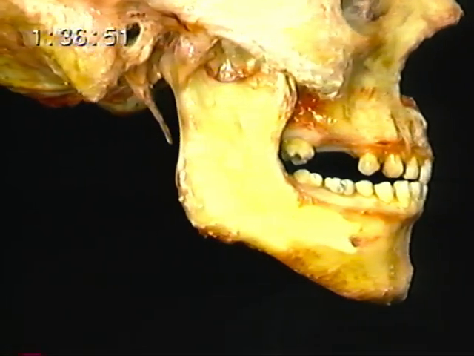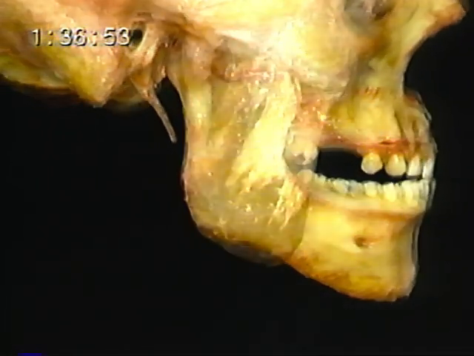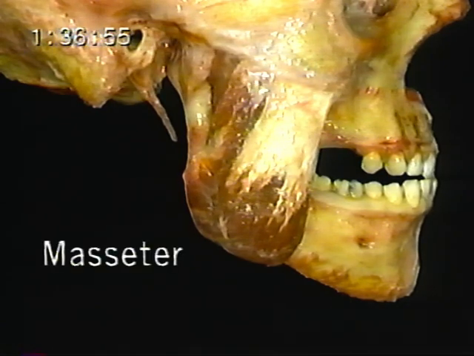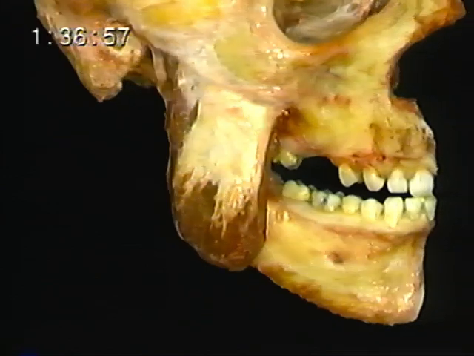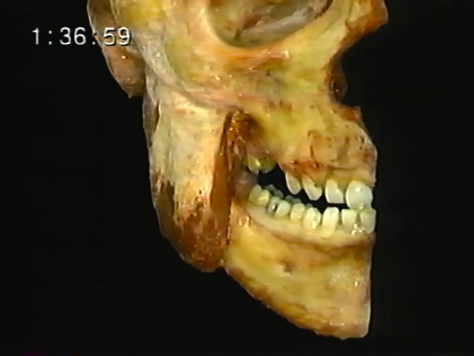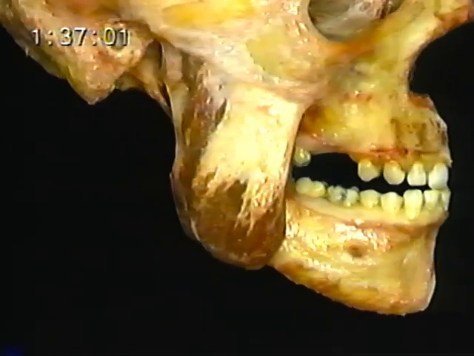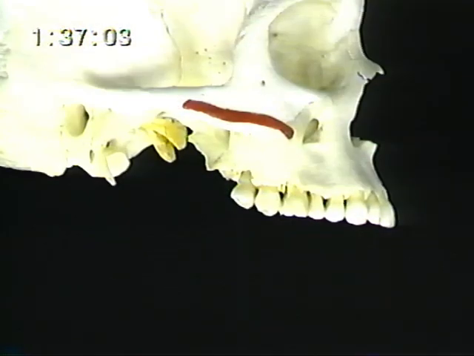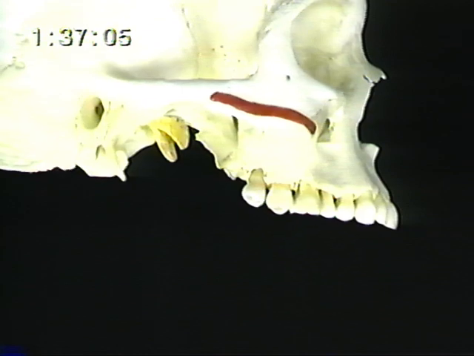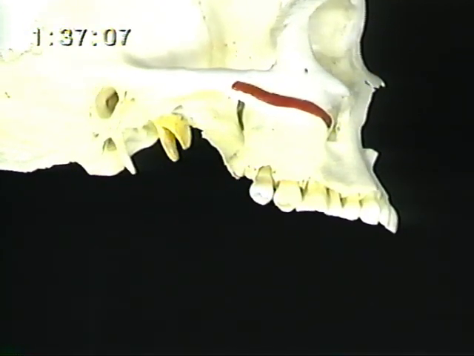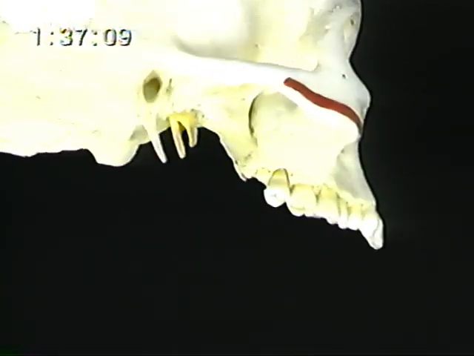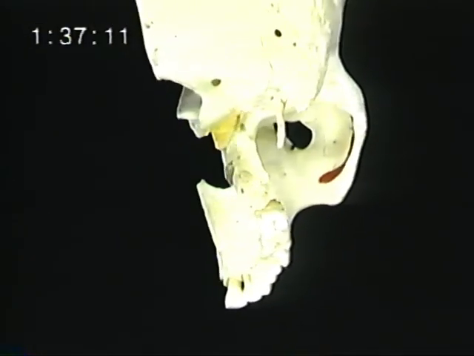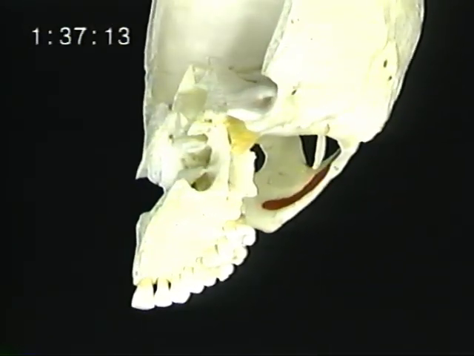Lastly, we'll add the masseter muscle to the picture. Here's the masseter. It's a thick, powerful muscle. The masseter arises from the anterior two thirds of the lower border of the zygomatic arch on its outer aspect, and from the whole length of the arch on its inner aspect.